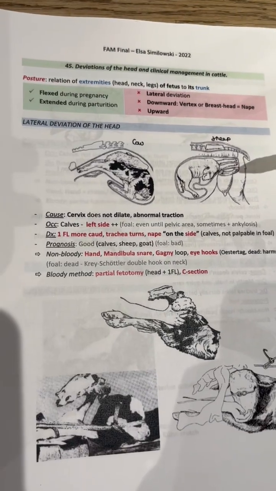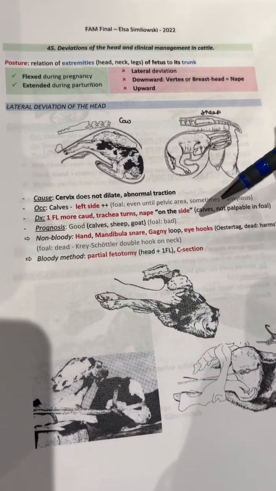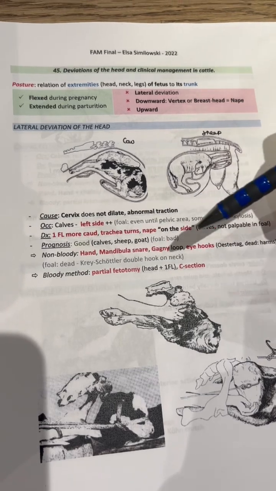If it's non-bloody, you can help get the calf out with your hand, a mandibular snare, a Gagne loop, or eye hooks. But if it's bloody, you can do a partial fetotomy or a C-section if the calf is still alive.